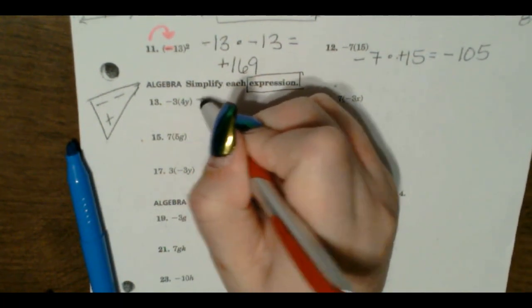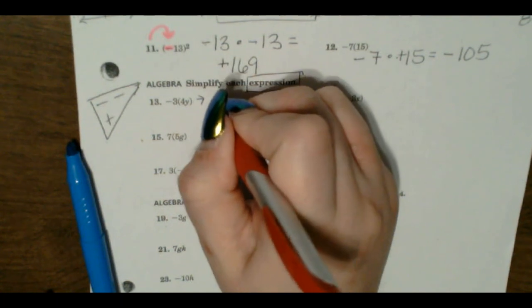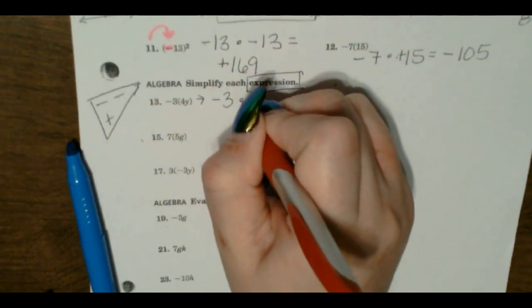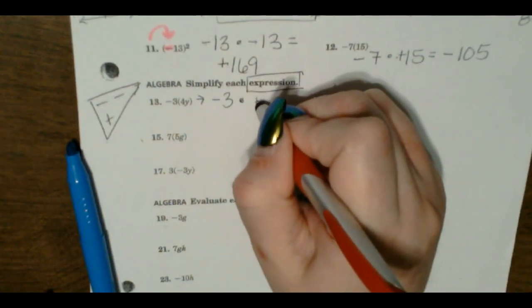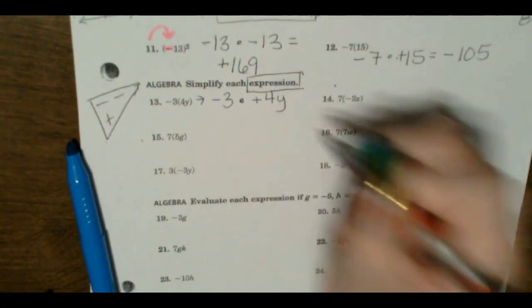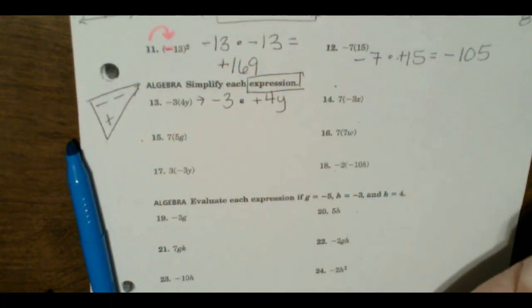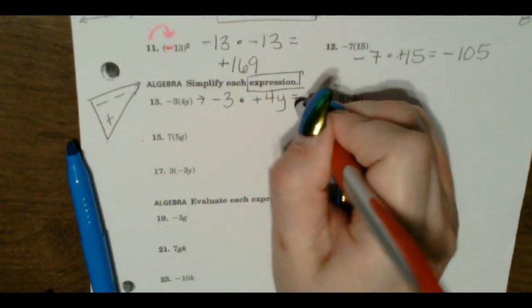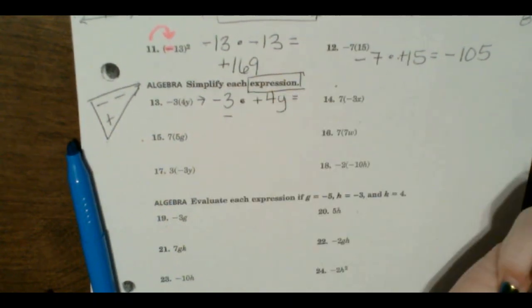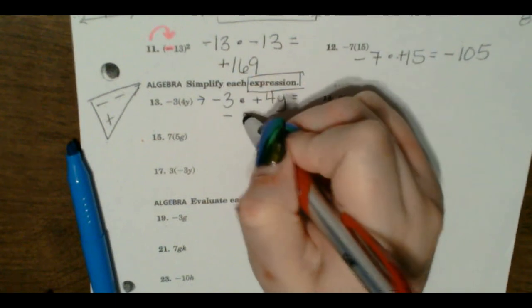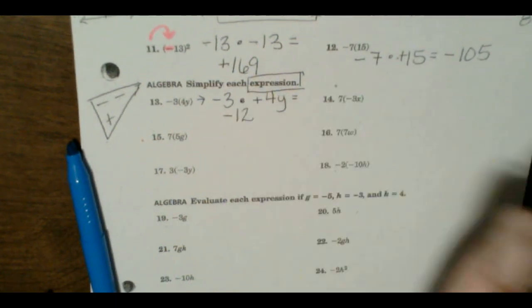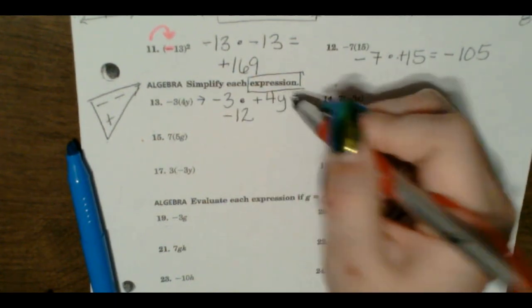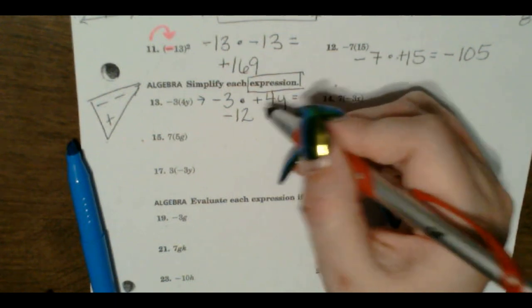So here we go. Let's rewrite it. Negative 3 times a positive 4y. Okay. Well, a negative times a positive is a negative. 3 times 4 is 12. Well, what do I do with this y? Well, you just bring it down.